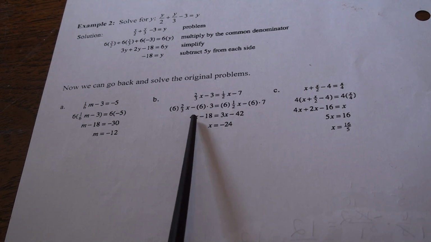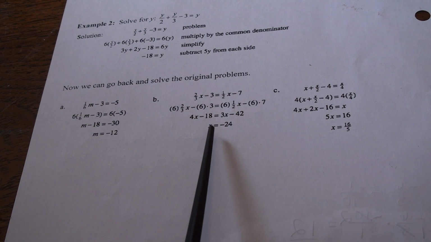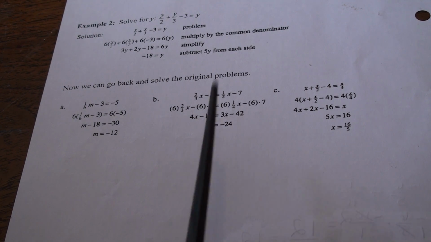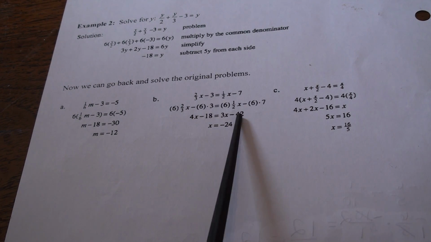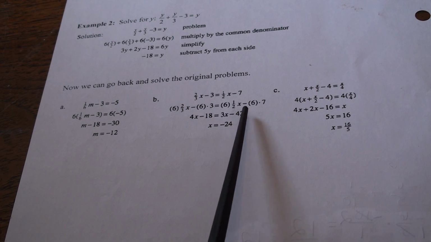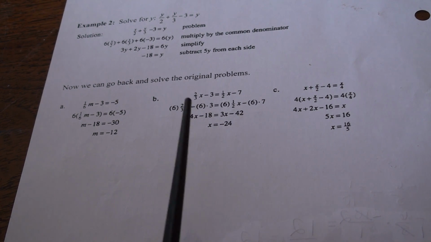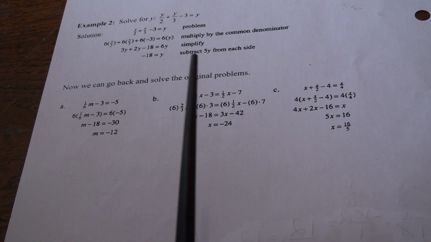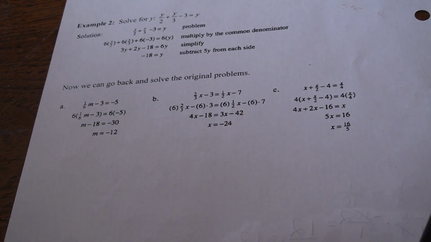I subtract 3x from both sides, canceling out on the right and leaving me with an x on the left. And I add 18 to both sides, canceling out on the left. Negative 42 plus 18 gives me negative 24. And again, if you plug that back in, it does work.